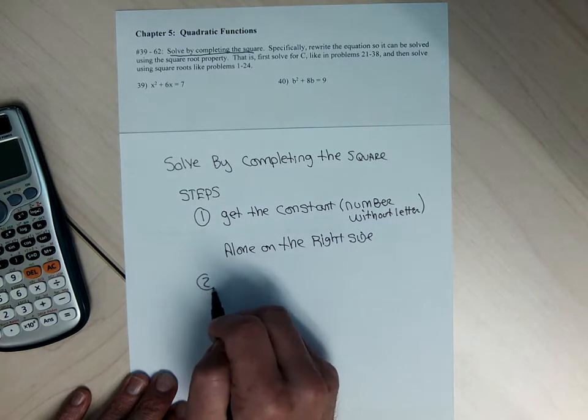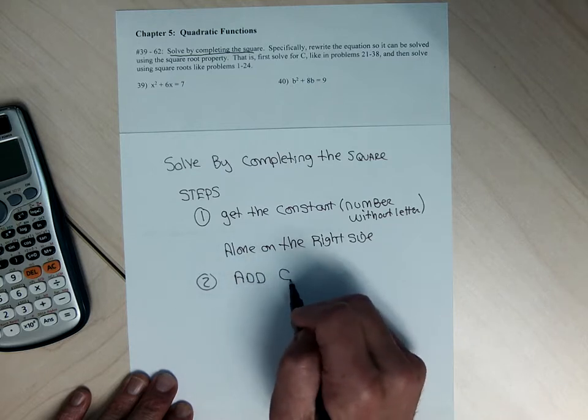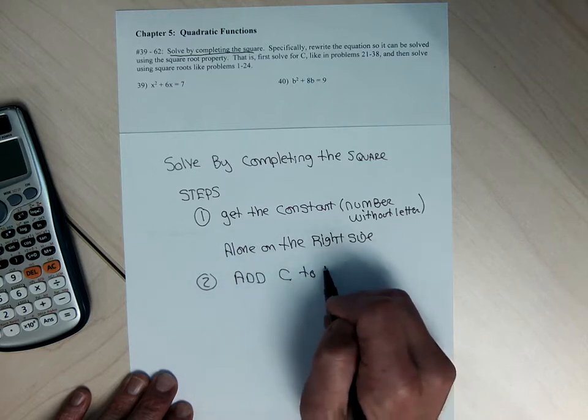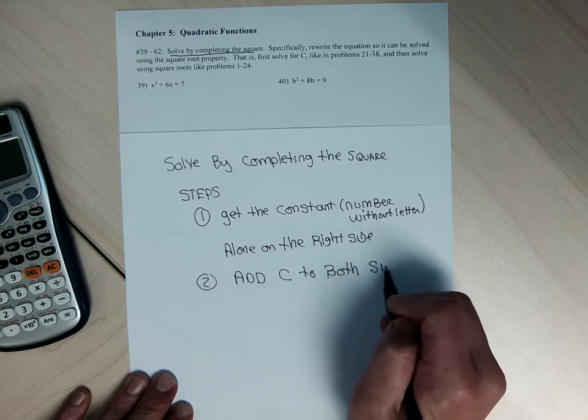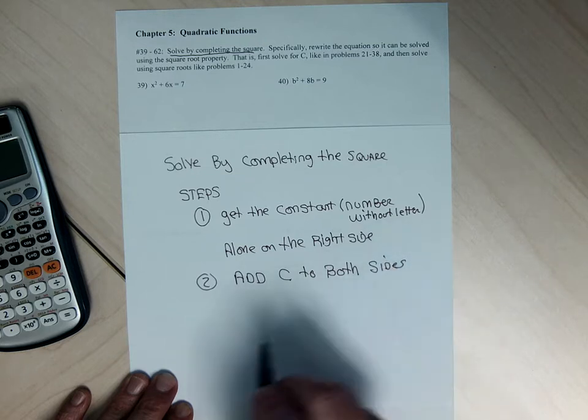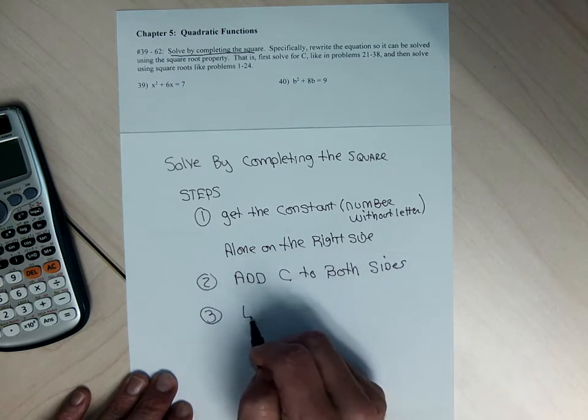Step 2 is I'm going to add c to both sides. Step 3 is I'm going to change the c to a number.